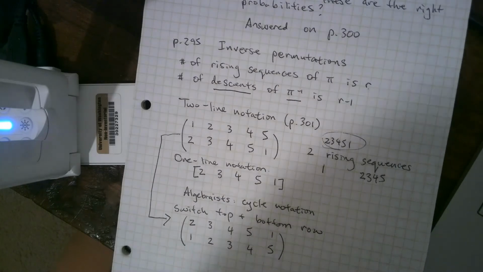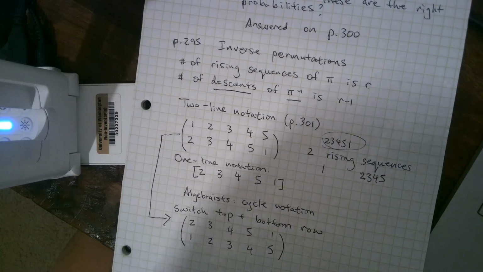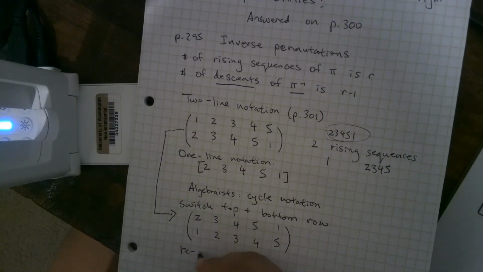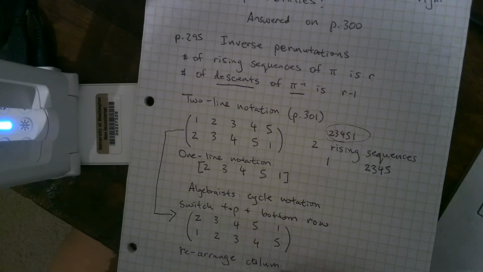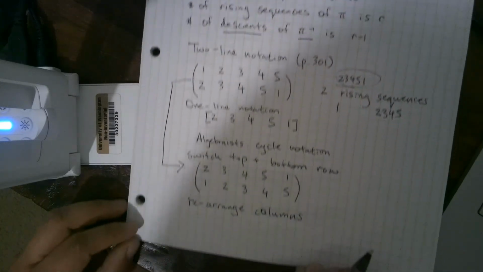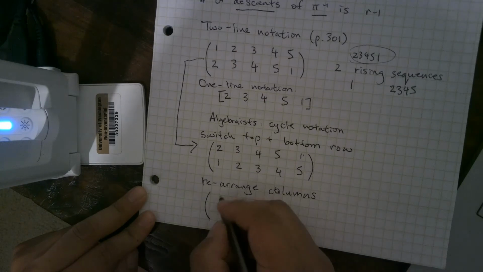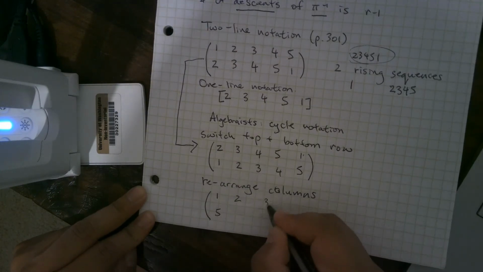And now this violates the rule of two-line notation. The top row has to be 1, 2, 3, 4, 5. So we rearrange the columns so that the top row will be 1, 2, 3, 4, 5. Okay, so I need the last column first, 1, 5, and then I can take them from left to right. 2, 3, 4, 5.